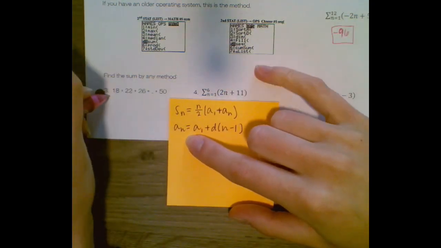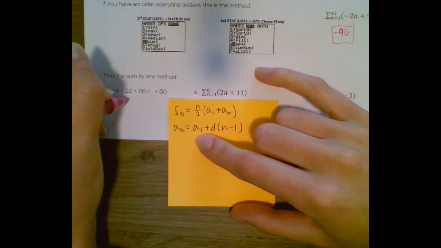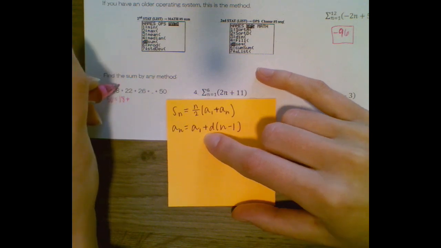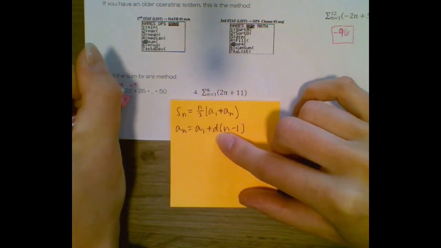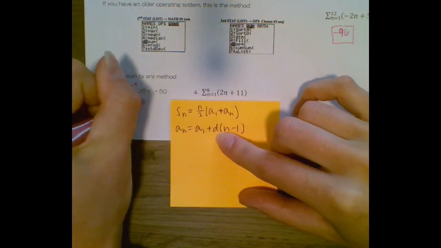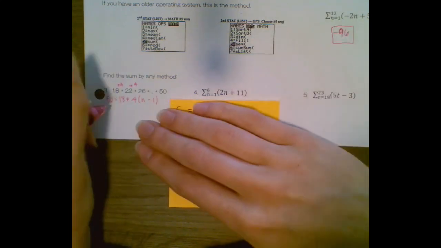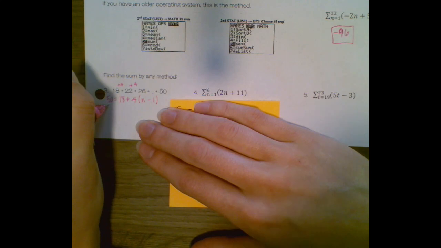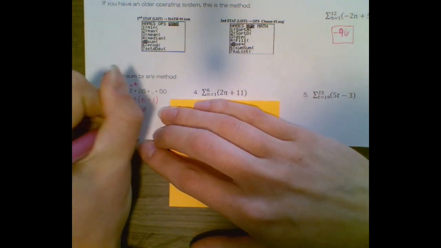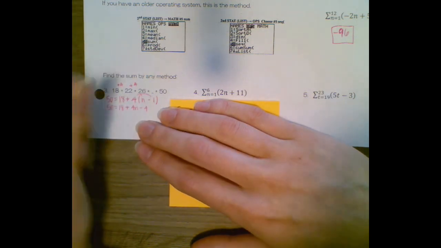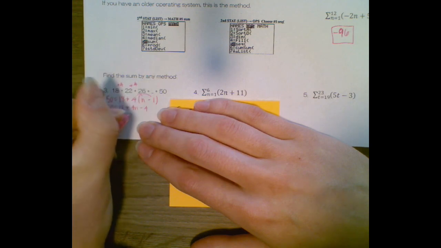My last term is 50, equals my first term is 18, plus 18 to 22, I'm adding 4, add 4. It looks like I'm just going to add 4 each time. So we'll say d is 4. N minus 1. So I use this formula here. Let's go find out what n is. So I've got 50 equals 18 plus 4n minus 4 when I distribute that.